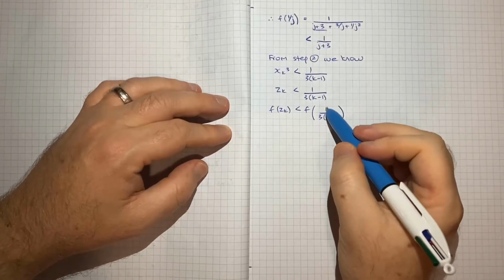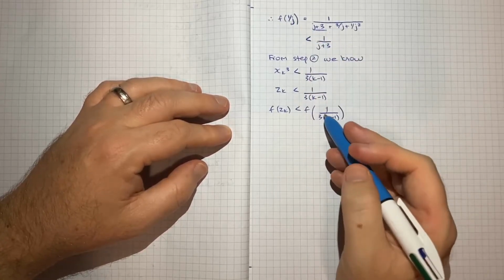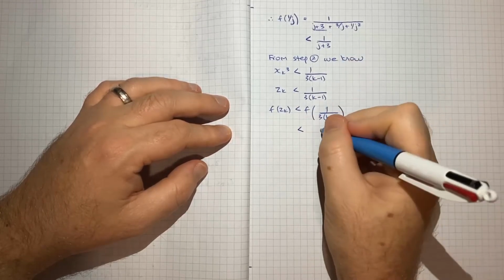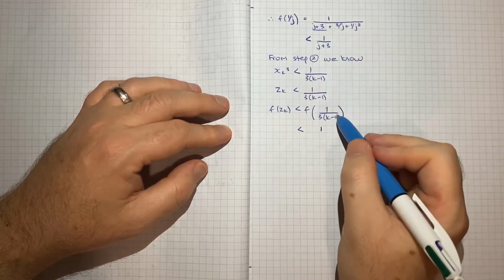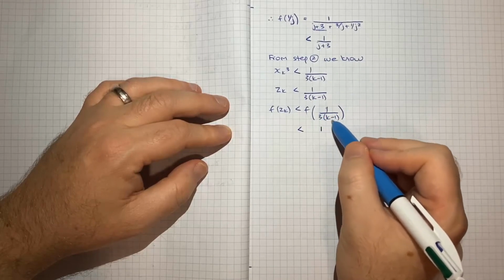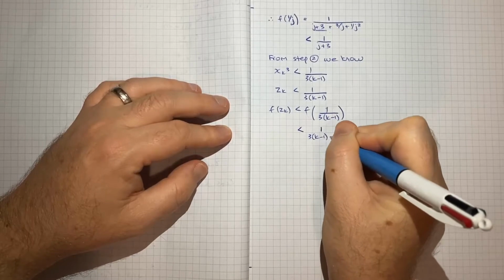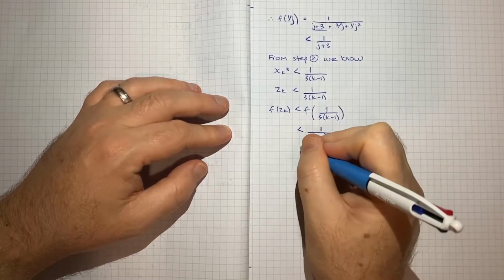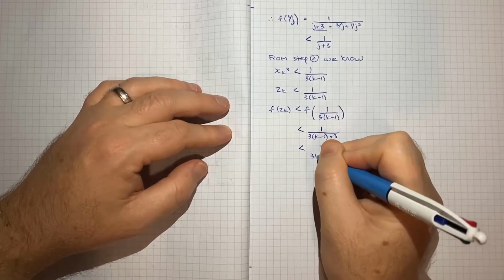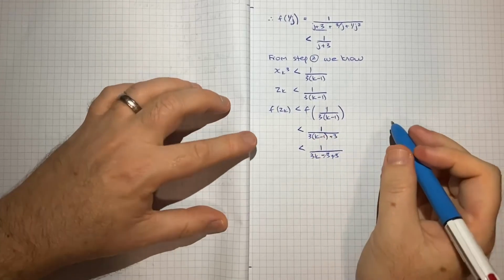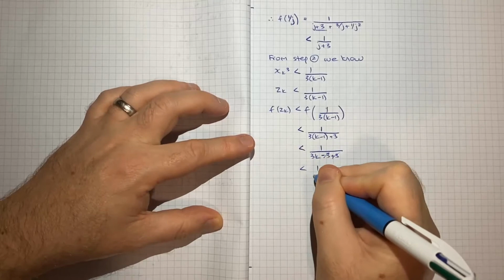And now we've got f of 1 over something, so we know this will be less than 1 on, and here our j is effectively 3k minus 1, so we get 3k minus 1 plus 3, which means it's less than 1 on 3k minus 3 plus 3, and they'll cancel, which means it's less than 1 on 3k.